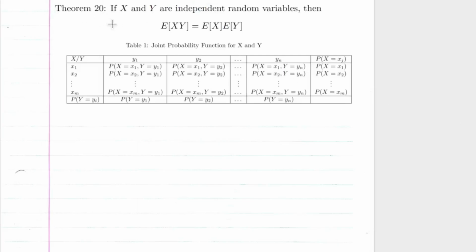Okay, so we're going to prove that if x and y are independent random variables, then the expected value of x times y is equal to the expected value of x times the expected value of y. Throughout this proof, I'm going to show you why x and y must be independent in order for this equation to be true. We're also going to be using the definition of expected value, so I have the joint probability function represented as a table here. Let's go ahead and start this proof.